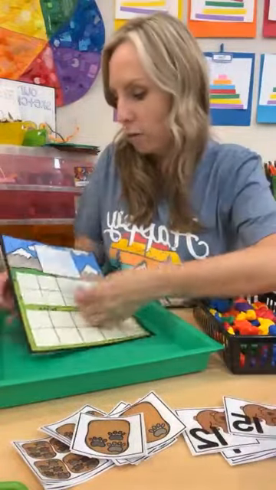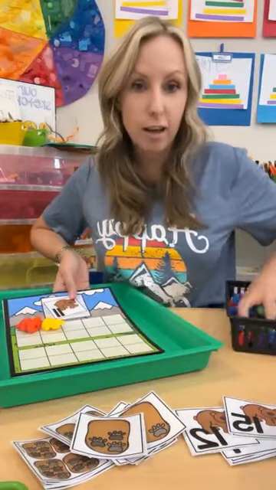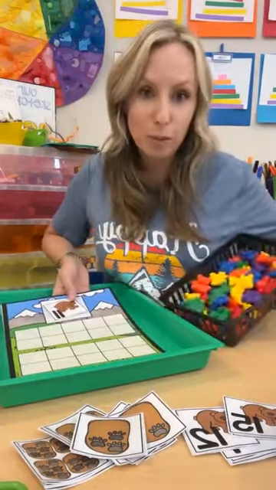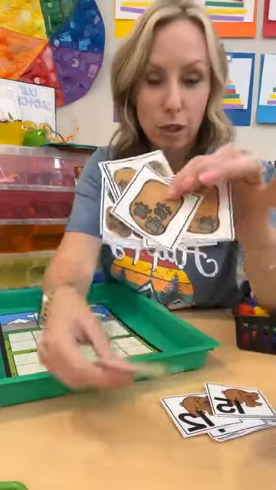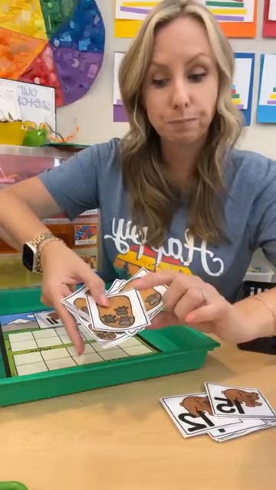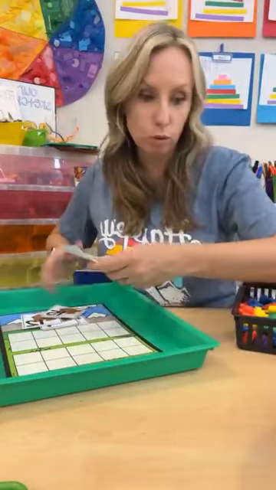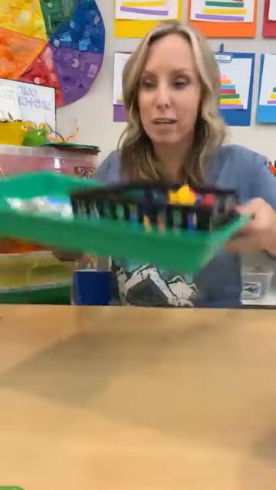So that way, if you have kids who are ready to work on those teen numbers, they can put all of them in there and they can build 11. And I know almost probably everybody has counting bears, so it's perfect. And again, you have the option of using the paw prints to count, or you can use numerals, whichever you want, or you can put both out, and then the kiddos can have a choice.